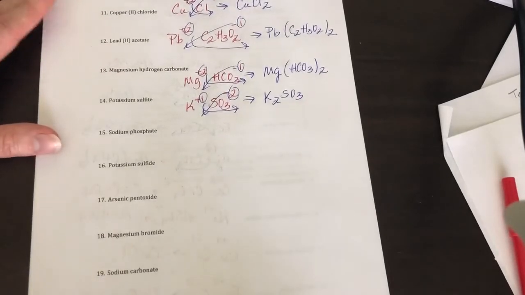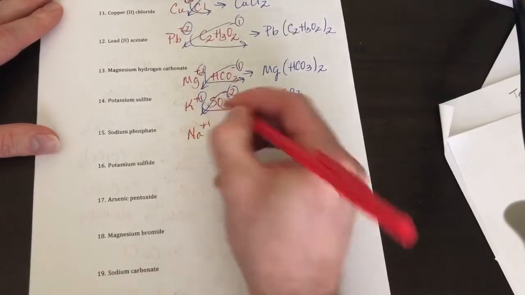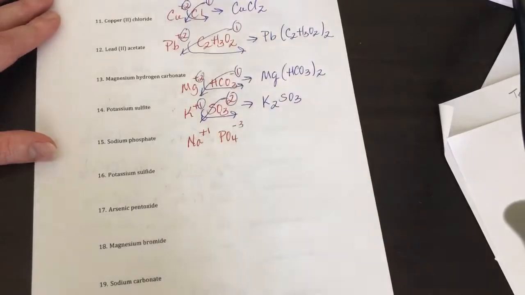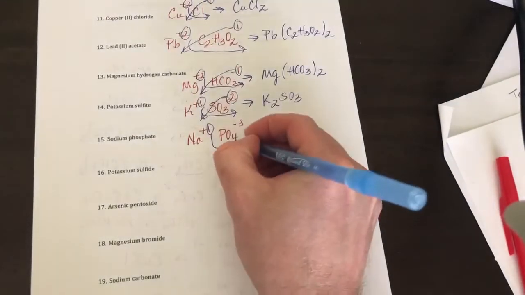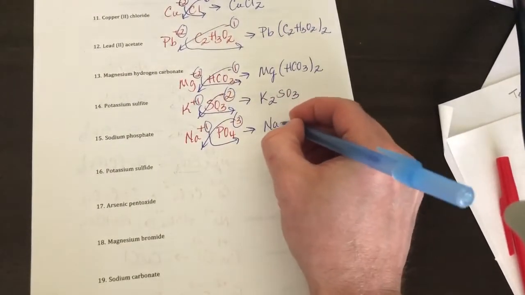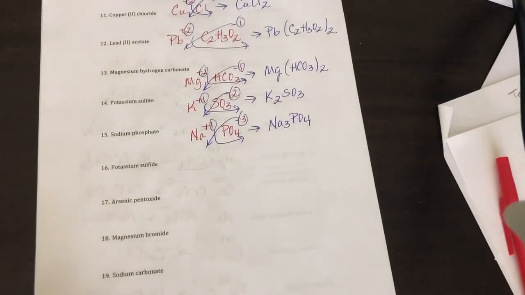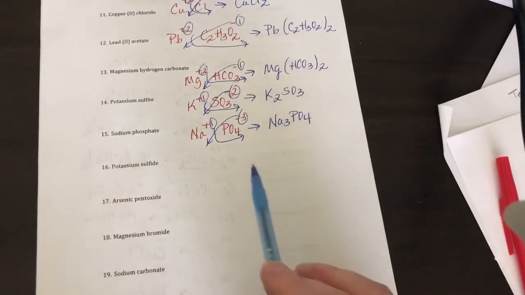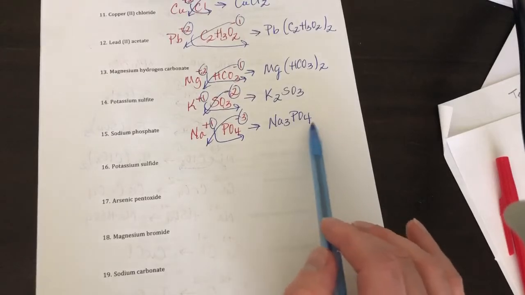Okay, the symbol for sodium is Na with a +1 charge. Phosphate is PO4 with a -3 charge. They're not equal and opposite, so we crisscross. So we get Na3PO4, like that. Now make sure that these are written as subscripts below. Don't make them up here. They're not superscripts. They're not in line with that. They're below.